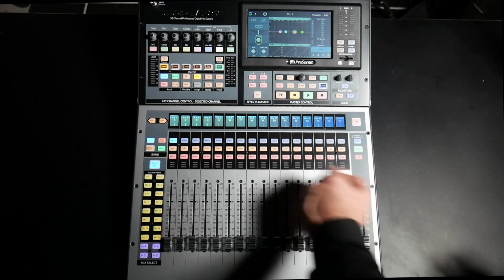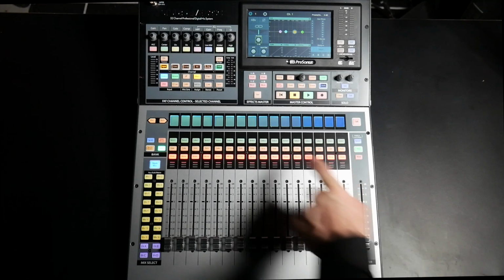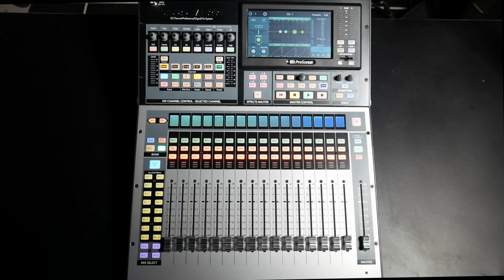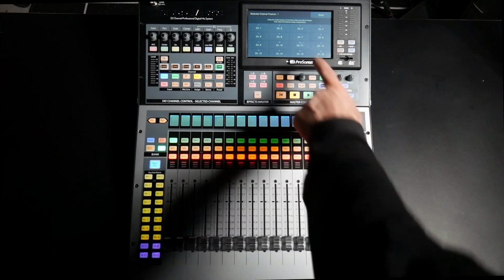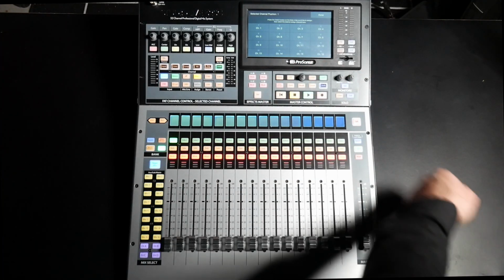So to set this up, you press the user layer button, and now you'll see on my mixer I have empty scribble strips. And if I press select on any of my channels, on my screen, I now have the option to select from my input channels.